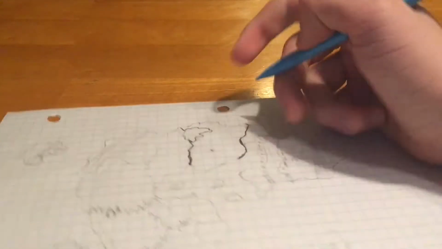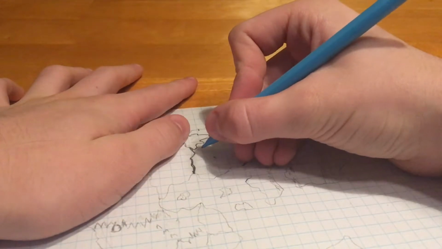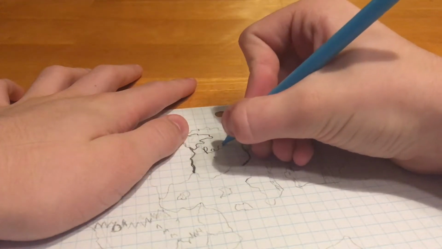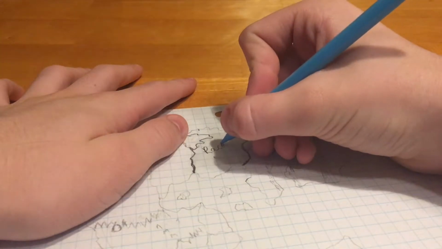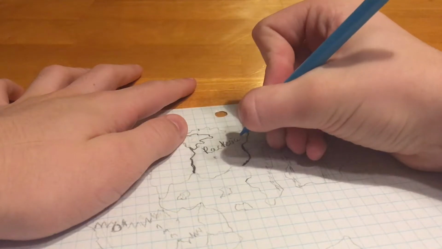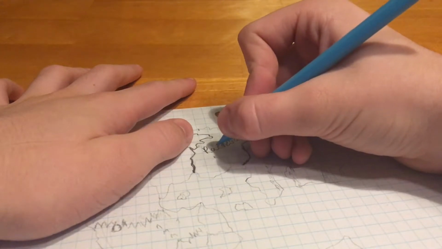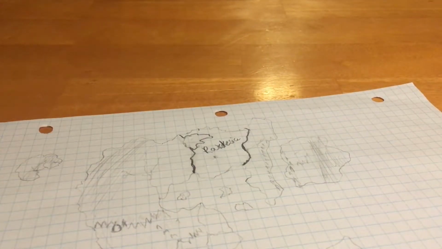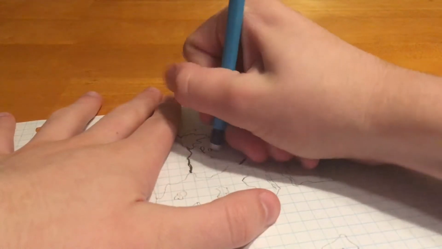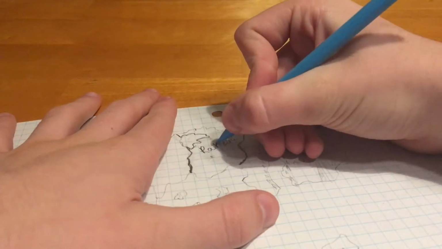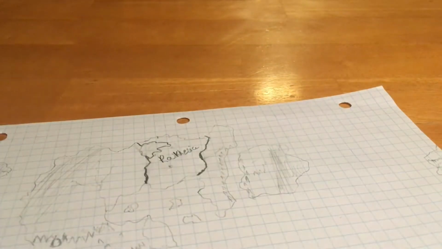Like, for example, let's name this one... there we go. That's an example. Now you can just do this on paper, or you can do it in your head. As you can see, I kind of did it on paper.